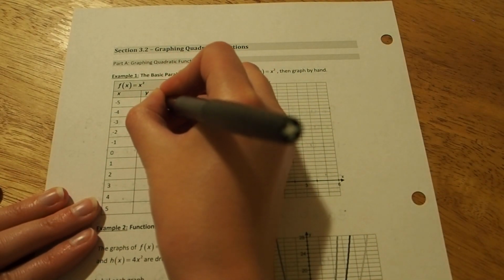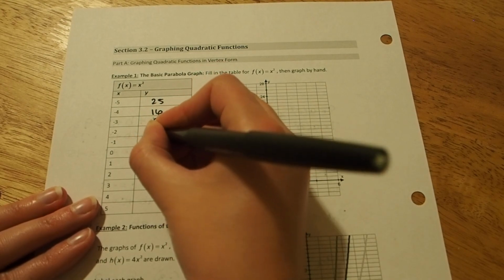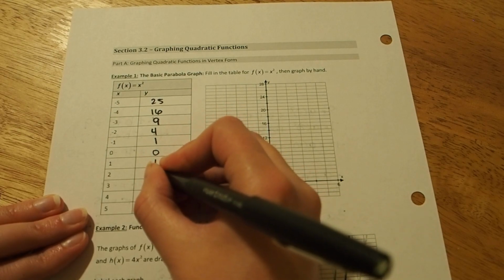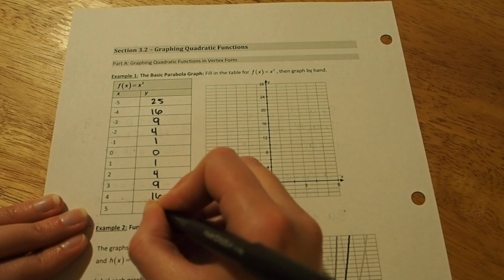So negative 5 squared is 25, negative 4 squared is 16, negative 3 squared is 9, negative 2 squared is 4, negative 1 squared is 1. Then I'm going to have 0, 1 squared is 1, 2 squared is 4, 3 squared is 9, 4 squared is 16, and 5 squared is 25.